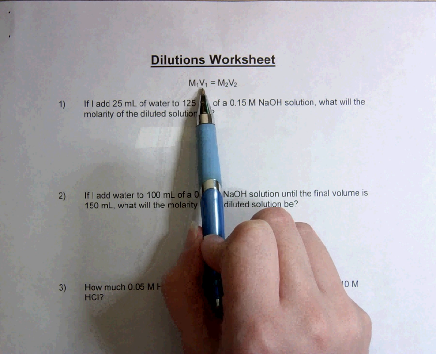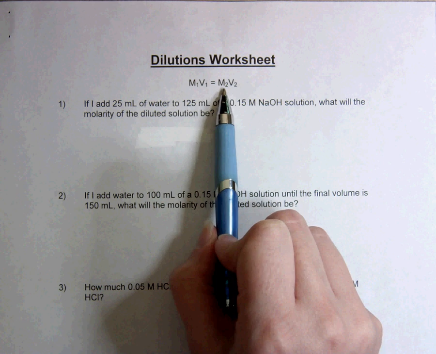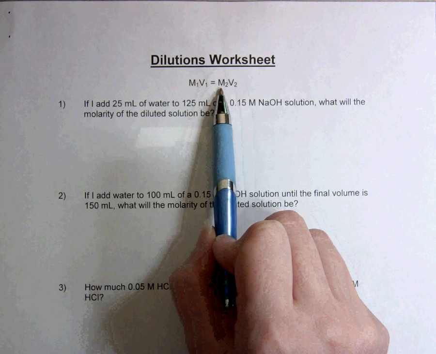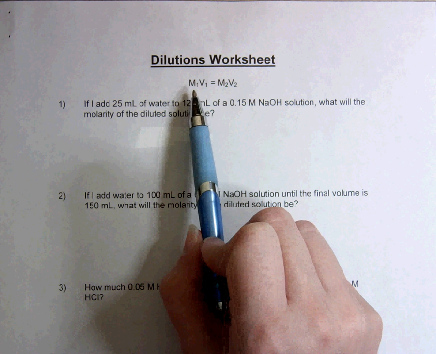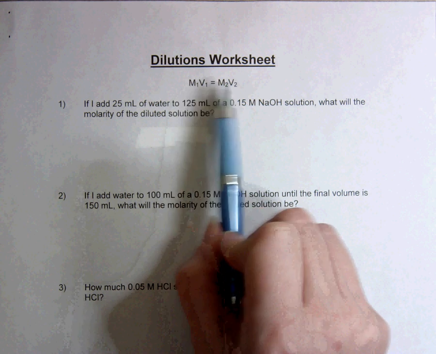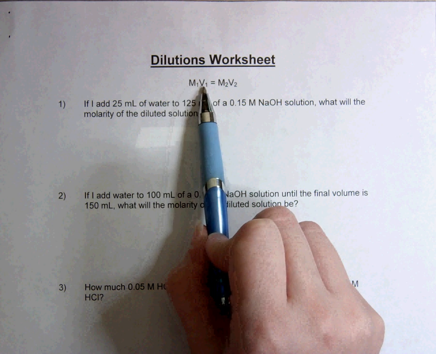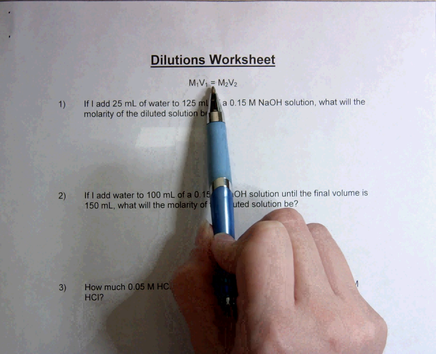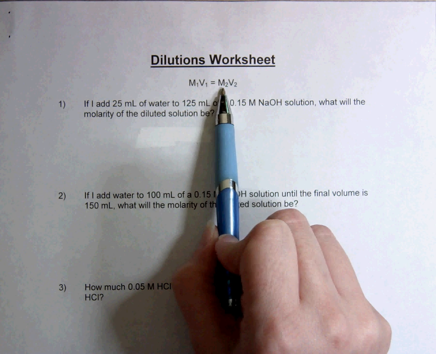If I add water to it and make a new volume of water, then my concentration of Kool-Aid is going to change. It's going to become weaker and it'll taste weaker. But because we're not changing how much of the solute, how much of the Kool-Aid powder and sugar are in there, your original molarity times your original volume is going to be equal to your diluted molarity, your new molarity, times the new volume.